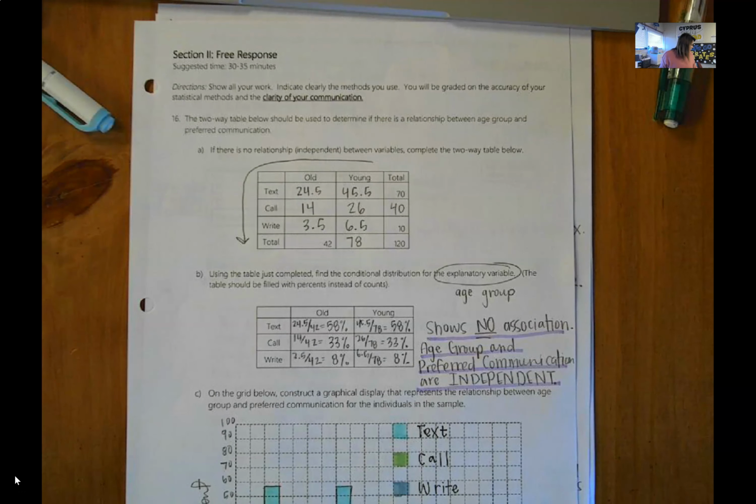Or you can do a segmented bar graph. I can do that one for you. A segmented bar graph would look like this. What's the other one? 8?